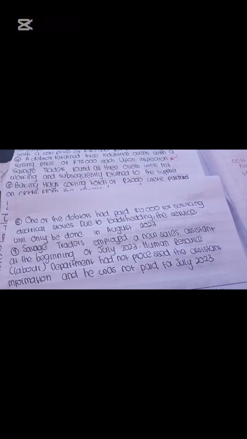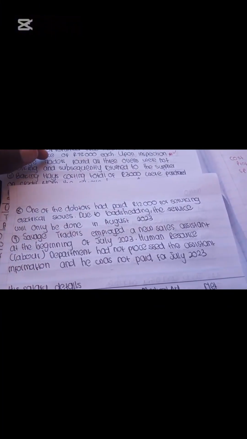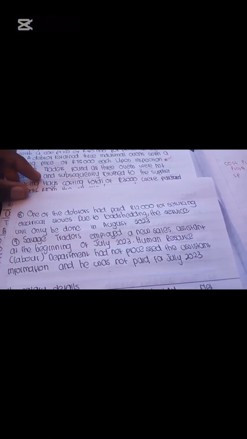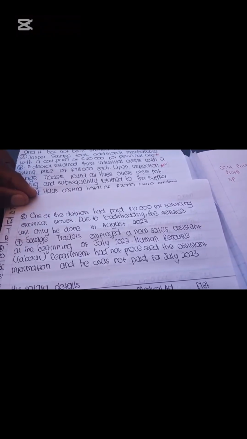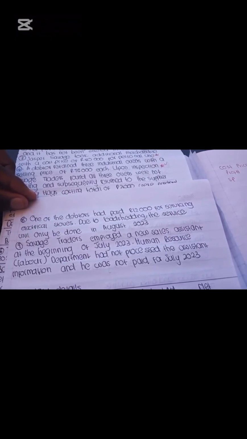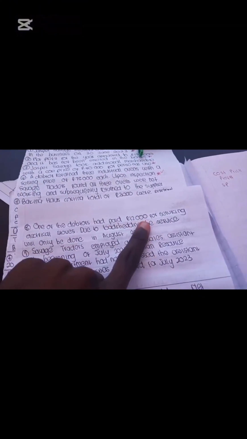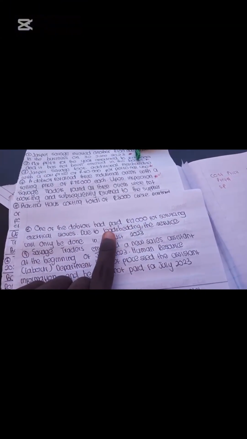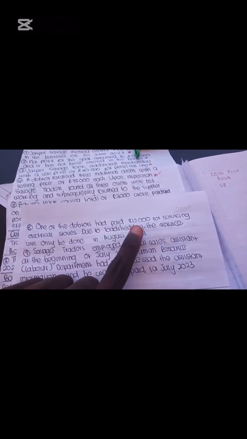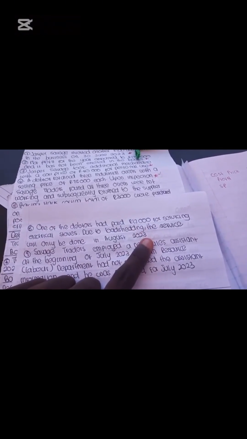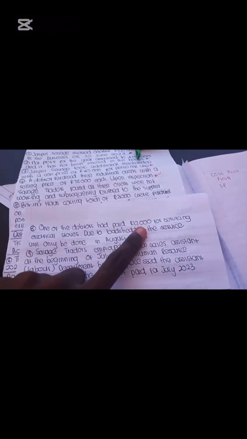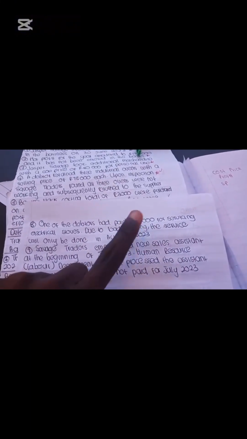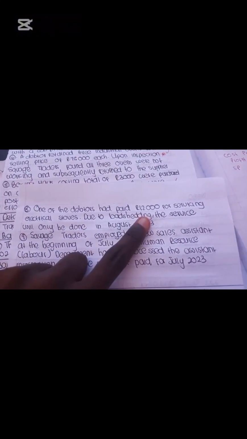And we're going to number 8. One of the debtors had paid 12,000 for servicing an electric stove. Due to load shedding, the services will only be done in August 2023. So here we have received 12,000 for servicing an electrical stove, but due to load shedding, we have not done the job that we are required to do. That means we are owing one of our debtors 12,000 because they've paid, but we have not done the work. So this is a payable.